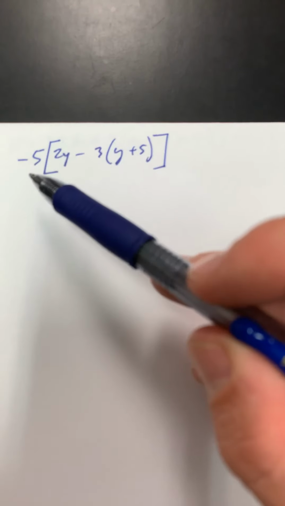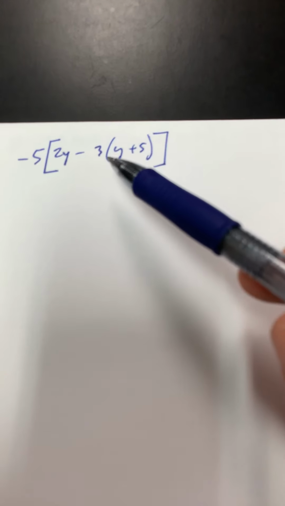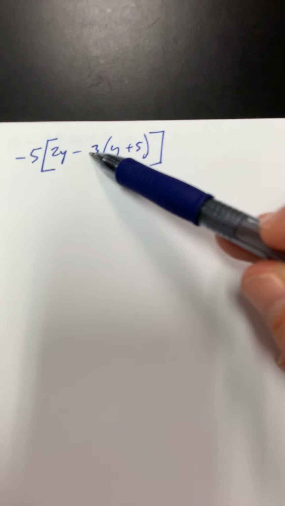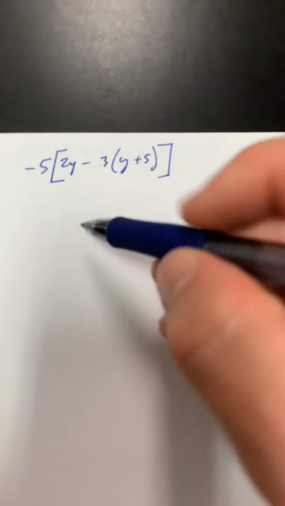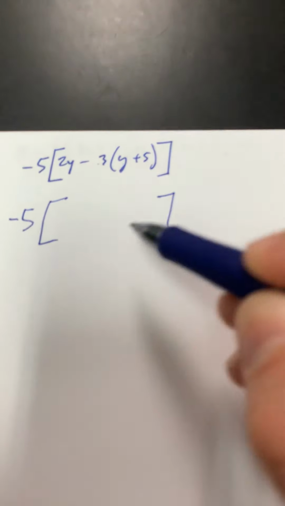Okay, next example. Remember, we did this in the last lesson, removing the grouping symbols. So we're going to start off on the inside and work our way out. We're going to distribute this negative 3 to the y and to the 5. So I'm just going to write our brackets here again, and everything that we're not dealing with yet. Now we're going to start dealing with this right here.